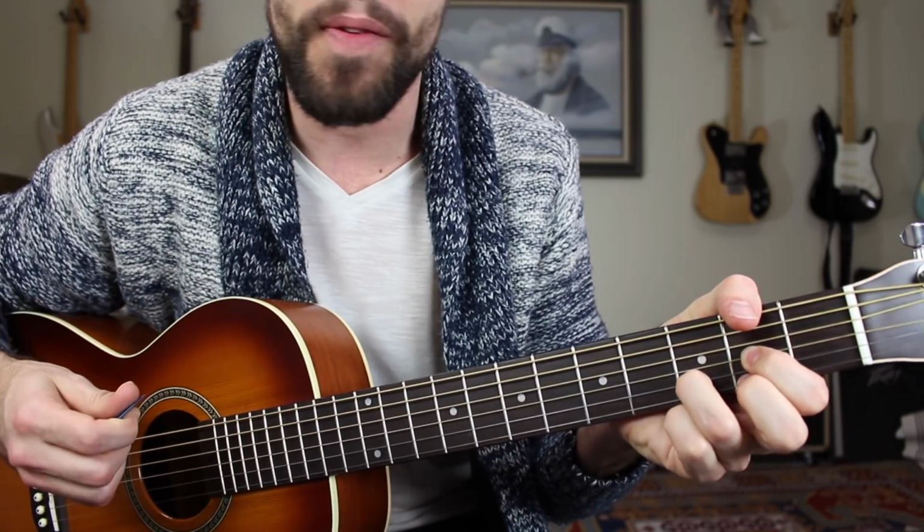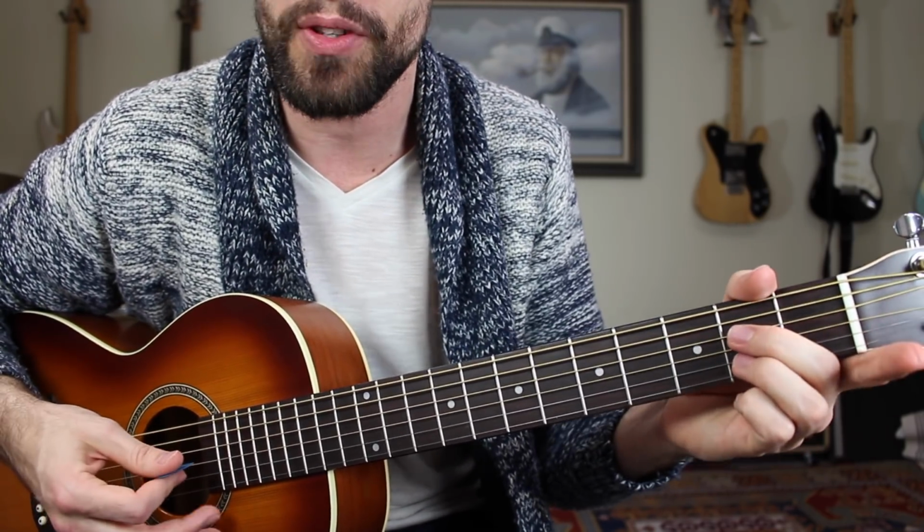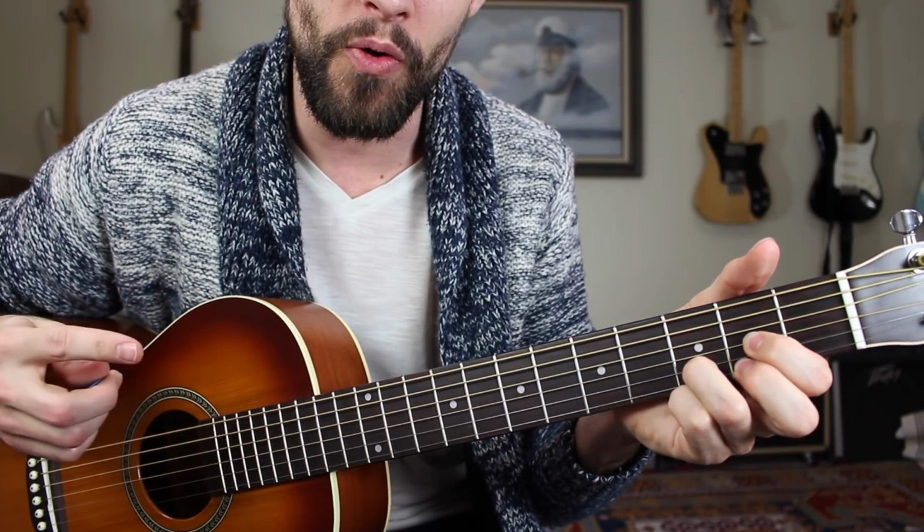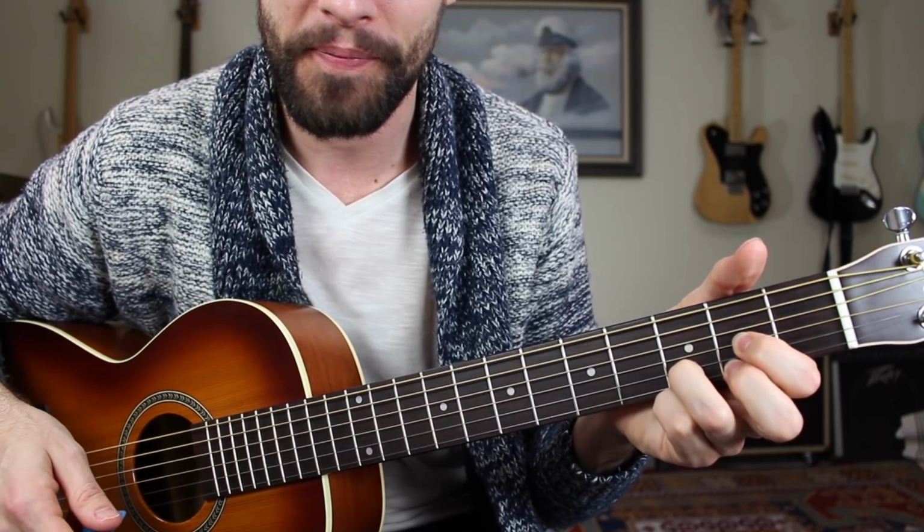Crying. All right, and you feel that resolution, you felt the build up on the A7 chord, that 5 chord creating the crescendo, and then dropping you off back home to the resolution on the 1.